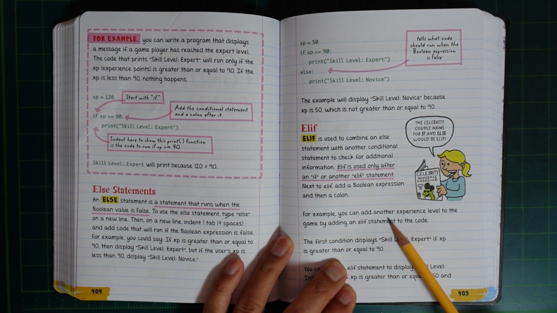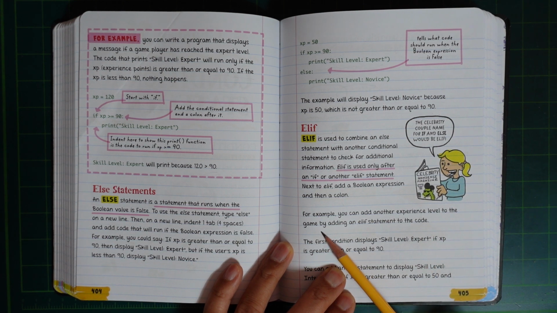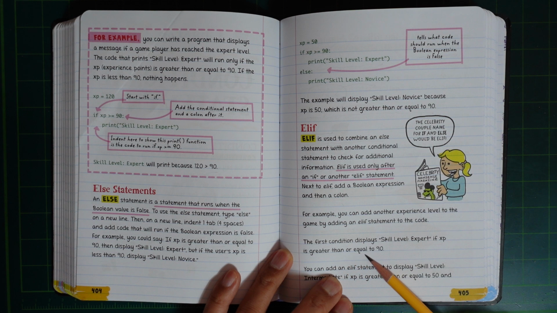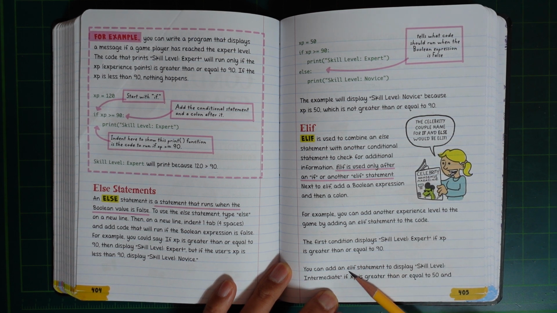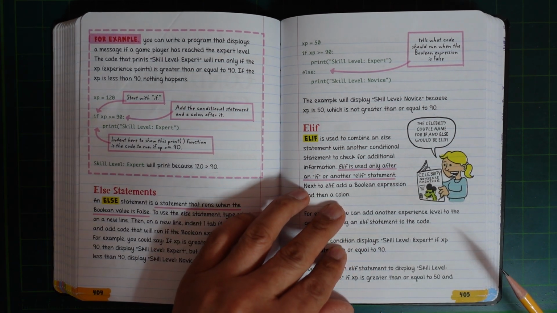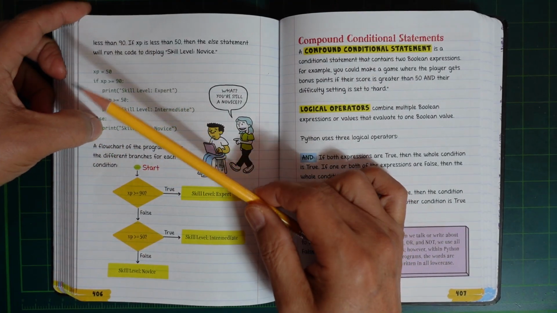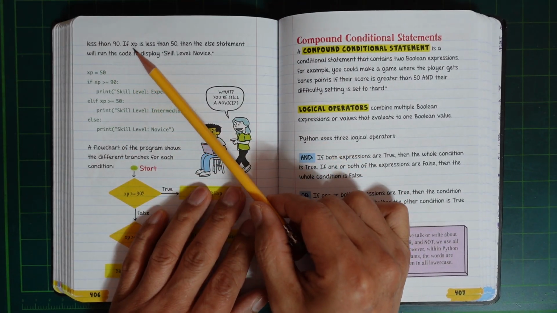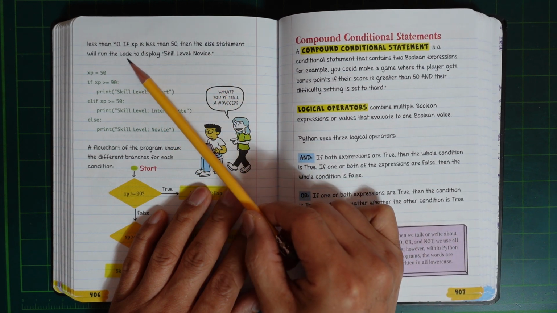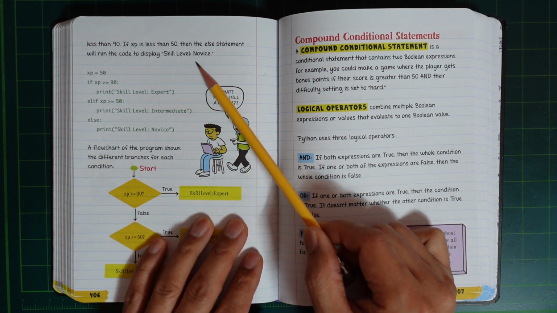For example, you can add another experience level to the game by adding an elif statement to the code. The first condition displays skill level expert if XP is greater than or equal to 90. You can add an elif statement to display skill level intermediate if XP is greater than or equal to 50 and less than 90. If XP is less than 50, then the last statement will run the code to display skill level novice.